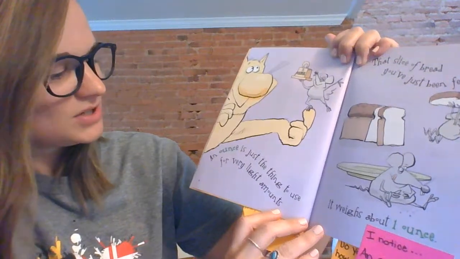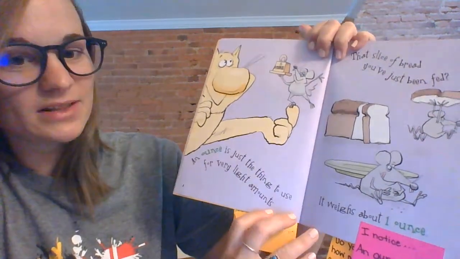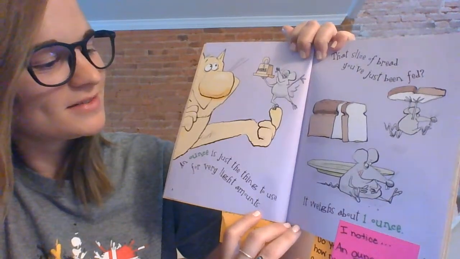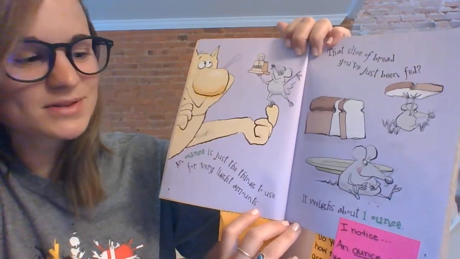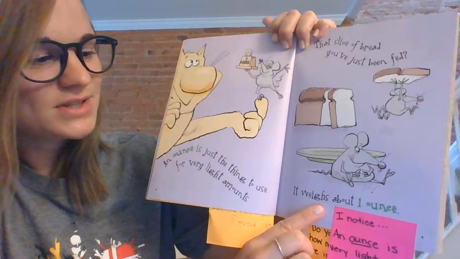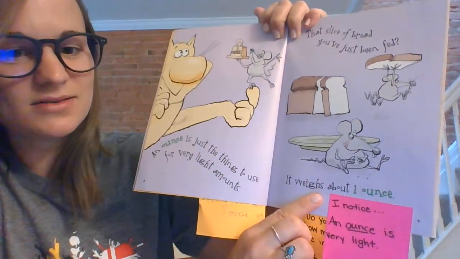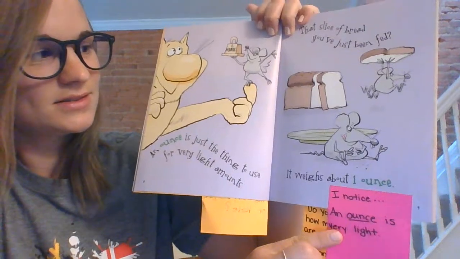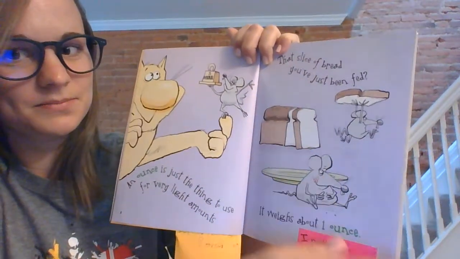An ounce is just the thing to use for very light amounts. That slice of bread you've just been fed, it weighs about 1 ounce. So the first thing I notice is I can measure in ounces, and an ounce is very light, like a piece of bread.